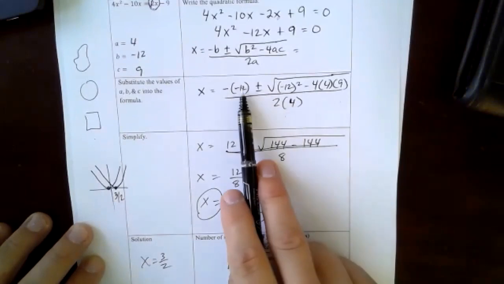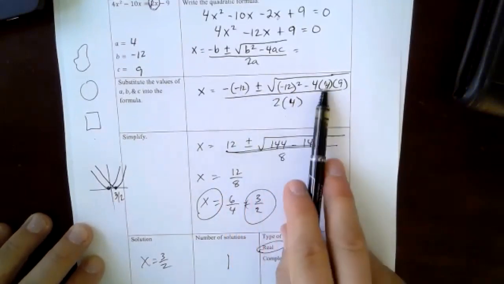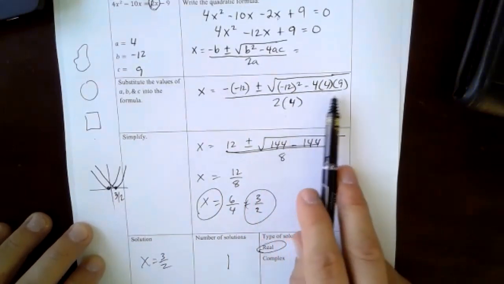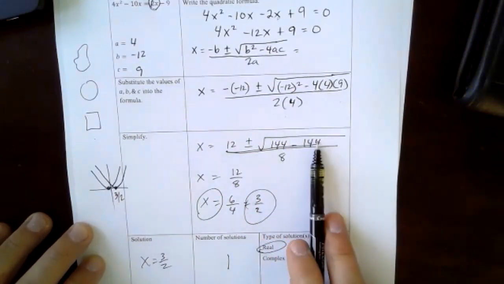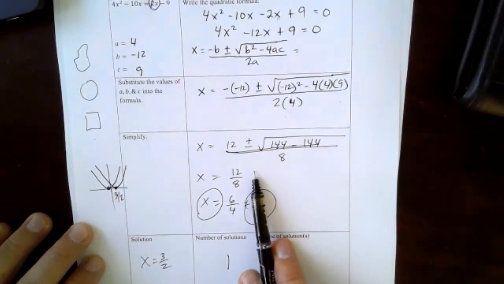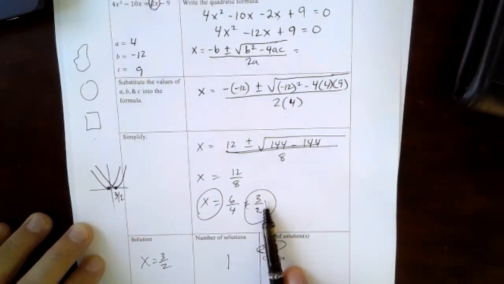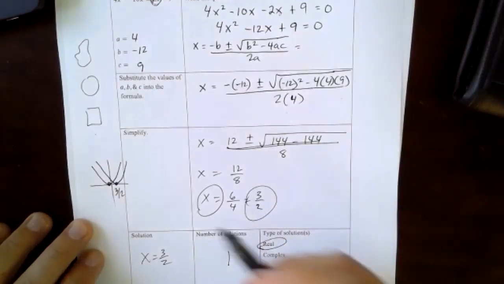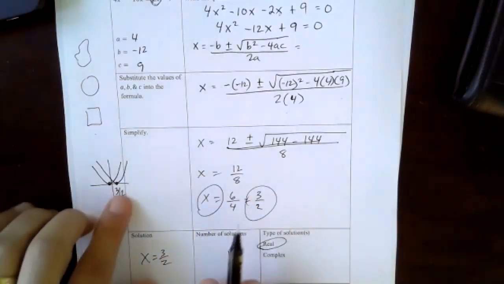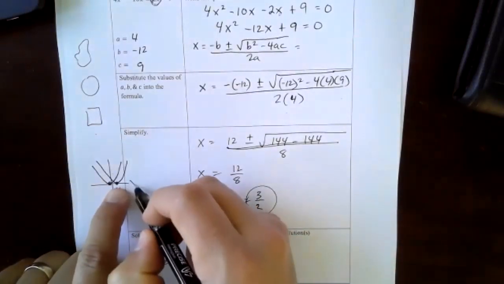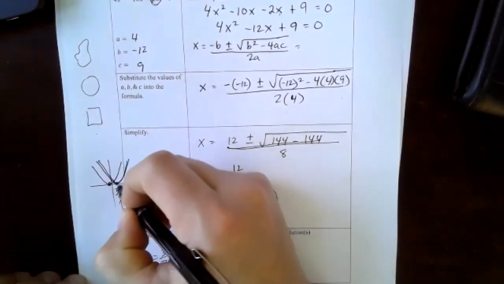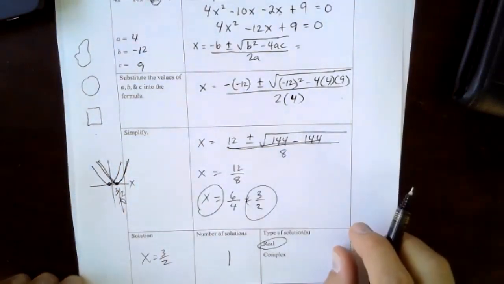Here's our blanks. You got B twice, you got A twice, and C once. 12 squared is 144. 9 times 4 times 4 is 144. The square root of 0, you don't have to worry about adding 0. It's 12 over 8, which reduces down to 3 over 2. That's one real solution, okay? And the way it would look would be like that. One real solution. In other words, on the x line, where's the root of this graph? It hits one time right there on 3 over 2, okay?